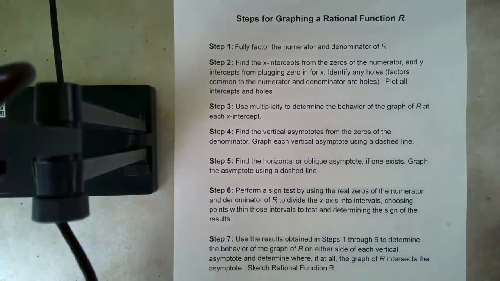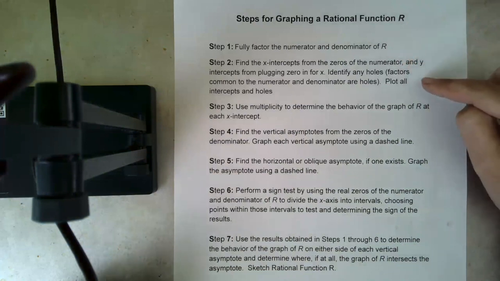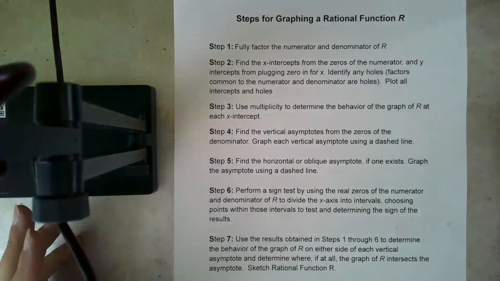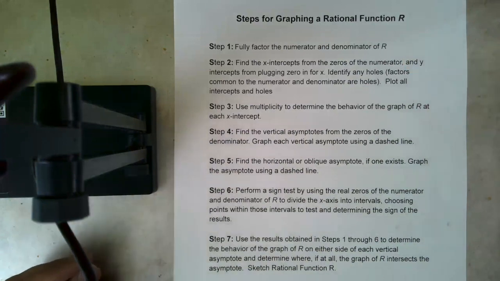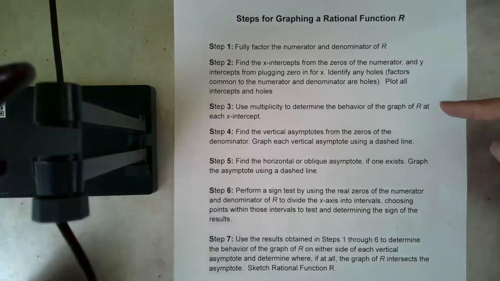Okay, so just to remind everybody, we're graphing rational functions. In the first video, we fully factored the numerator and the denominator, and so here we are today at step 2. Find the x-intercepts from the zeros of the numerator, the y-intercepts from plugging 0 in for x, identify any holes, factors common to the numerator and the denominator are holes, and then plot all intercepts and holes. All right, and then you can see all of this is where we're headed next, but today we're here at step 2.